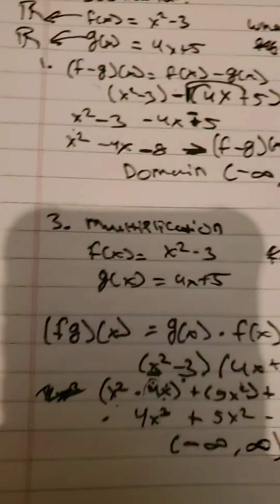Alright, lastly we have division. So this would take a whole sheet itself. This is f over g of x.